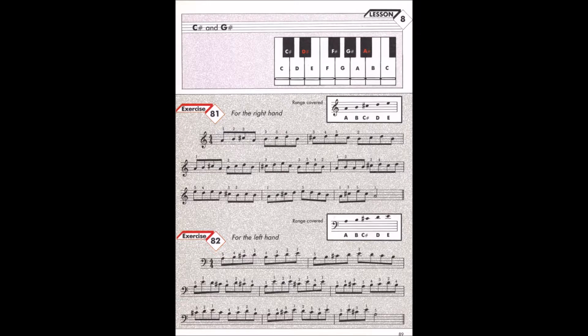In the last lesson, you practiced playing F sharp, the black key between F and G. Now we're going to meet two more sharps, C sharp, which is the black key between C and D, and G sharp, the black key between G and A.